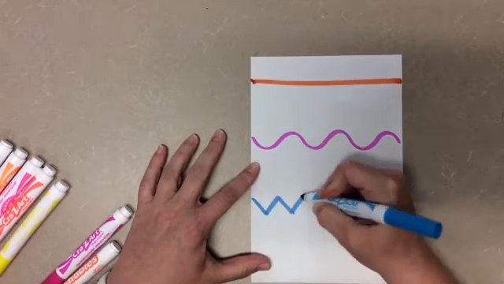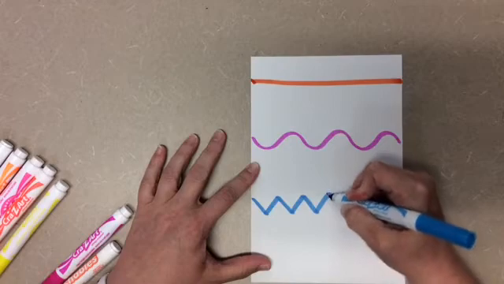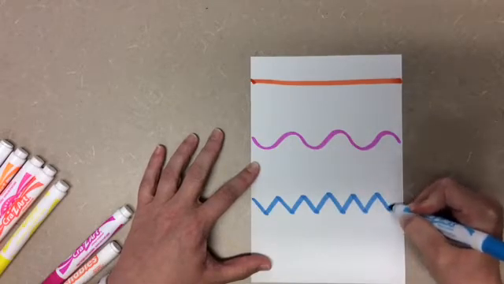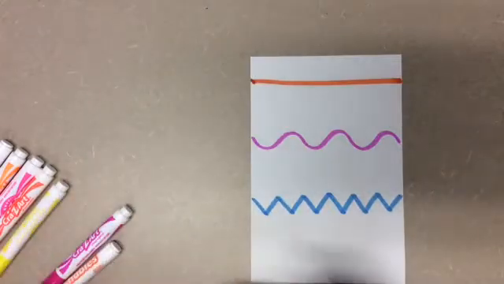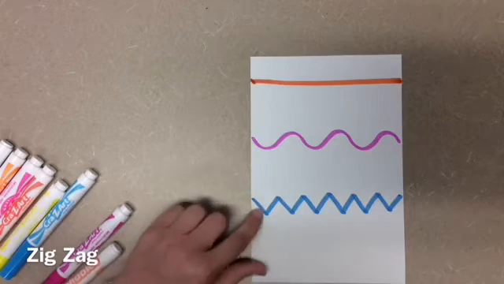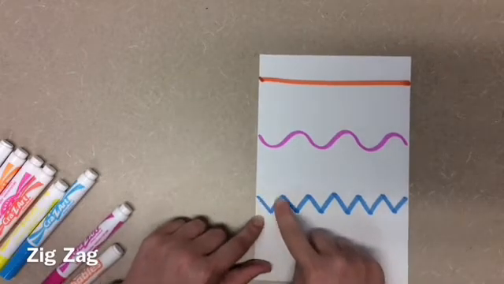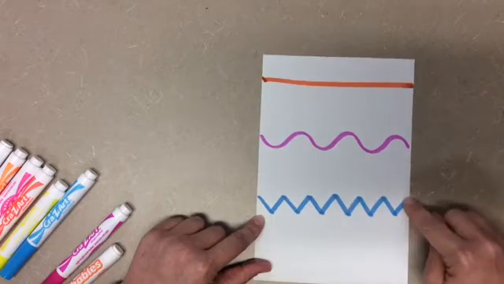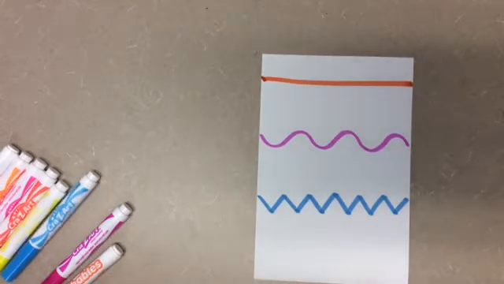Now, if you want to make your lines in different places on your paper, you can. If you'd rather have the zigzag clear up at the top, that's okay with me. A zigzag line is a line that is very pointed. It almost looks like the letter V or W, and it just keeps going and going, like sharp, sharp teeth.